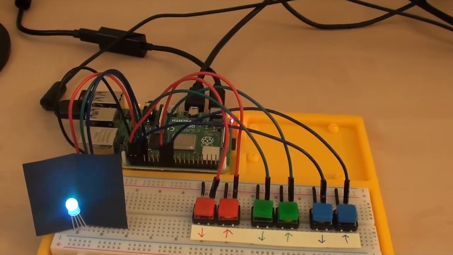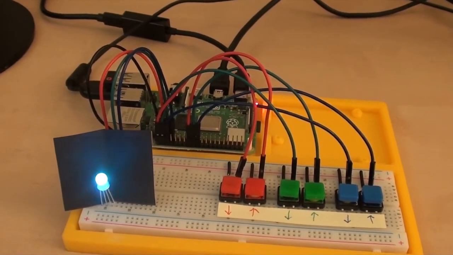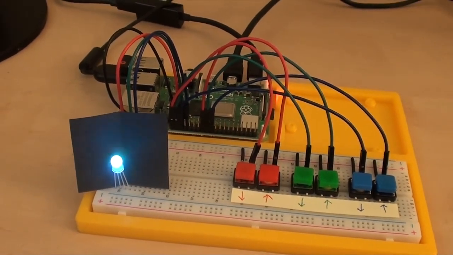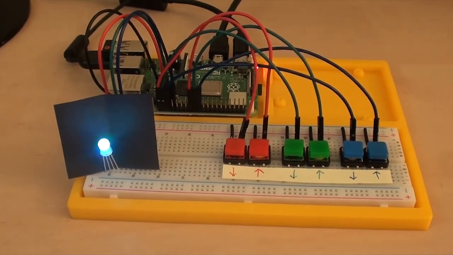So you can add and take away any of the colors, and I was lucky enough to have 6 buttons to do for this project, so I enjoyed making it work that way. I hope you enjoyed watching my project, and thanks for watching.